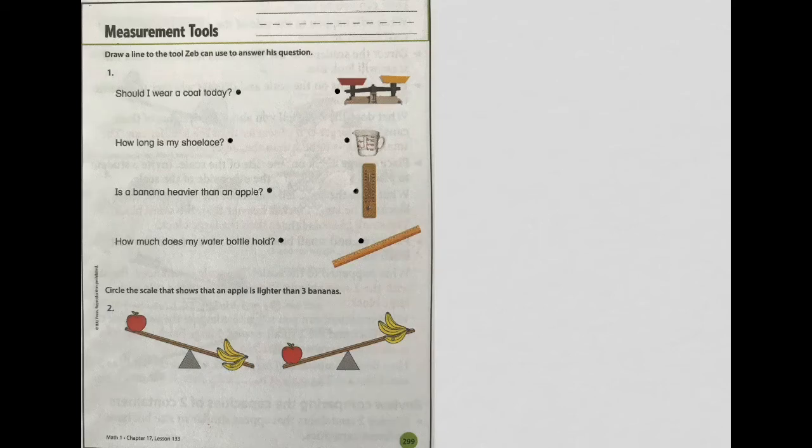Today we are going to be talking about measurement tools. So make sure you have your workbook page 299 for lesson 133. The title is Measurement Tools. Now this is a review.